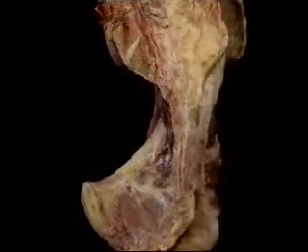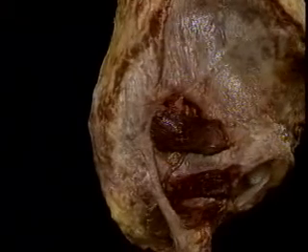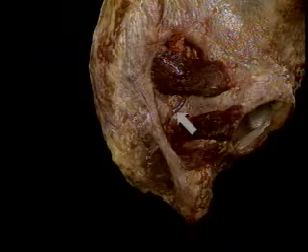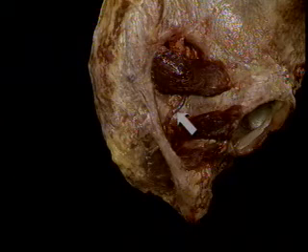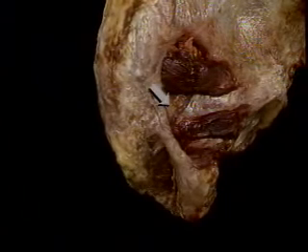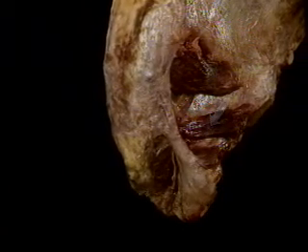To follow its course, we'll go round to the back. The gluteal vessels and the sciatic nerve have been removed. Here's the internal pudendal artery, emerging below piriformis. It passes behind the sacrospinous ligament, which is here, and behind this small muscle, the superior gemellus.